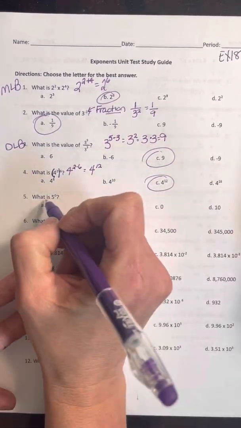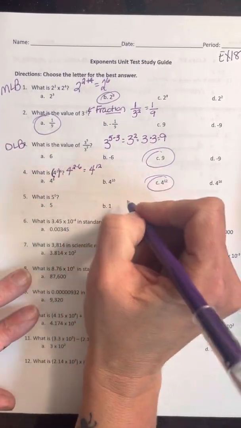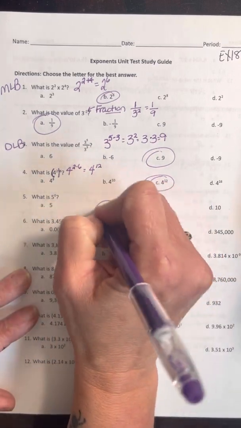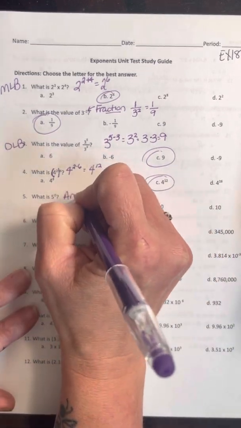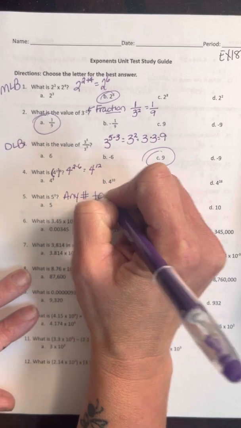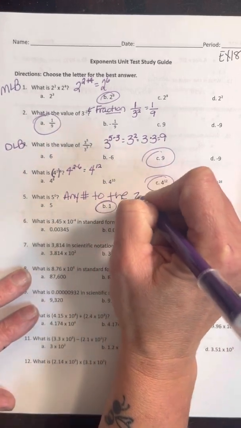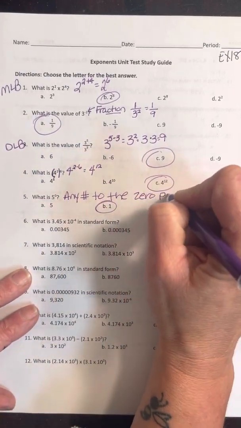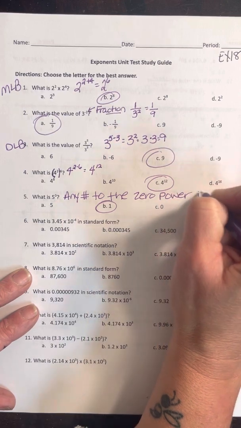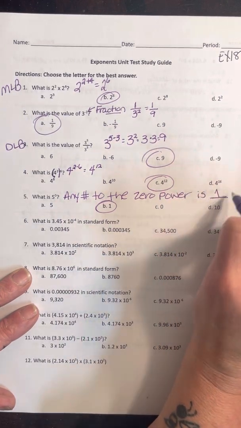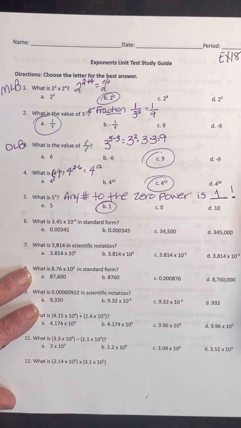C. 5 to the 0, any number to the 0 power is 1. Any number to the 0 power is 1.